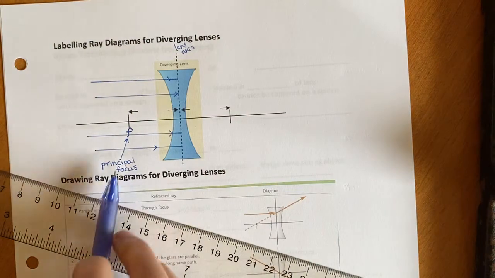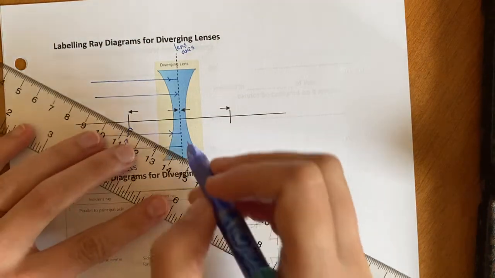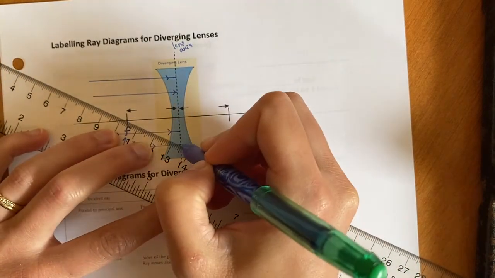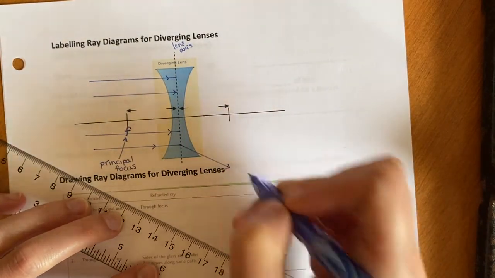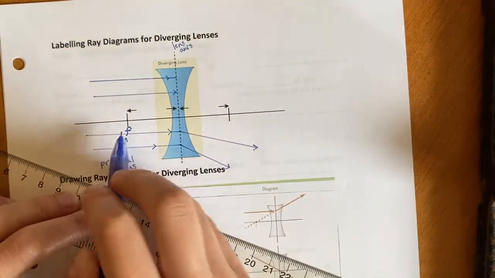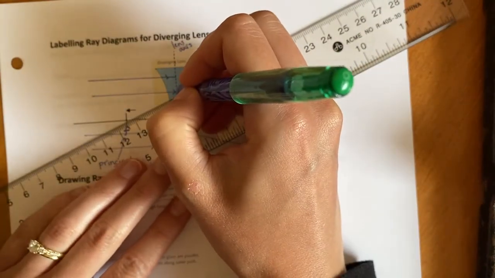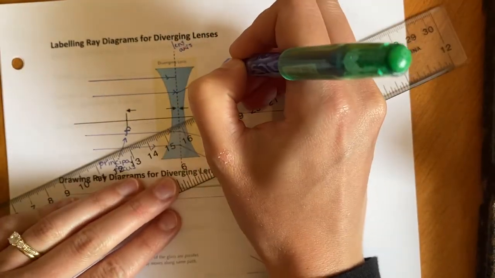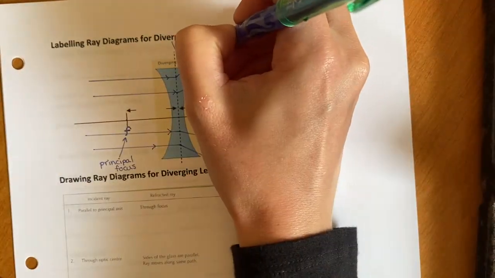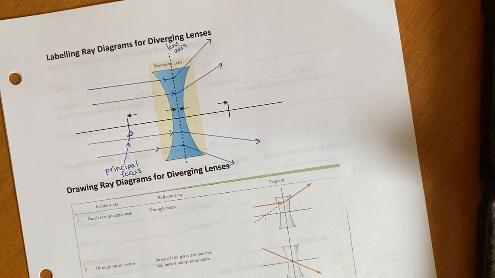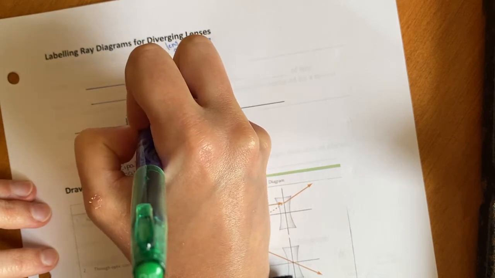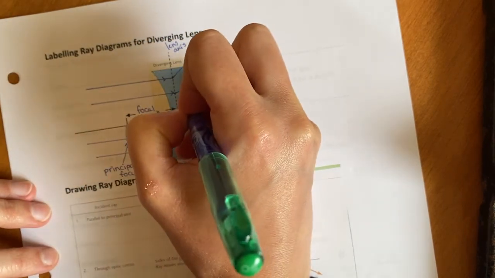So the light that comes off of that lens axis is going to be in line with the principal focus, which is why when we look at, say, this first one, we're going to line it up with the principal focus and it's going to go out. So it's diverging the light. It's going to spread it out in line with the principal focus on the front side of the lens. So this again is the focal length. Same on both sides.